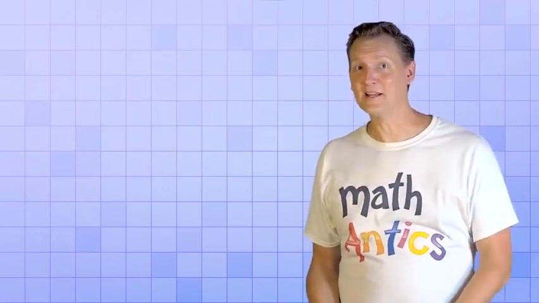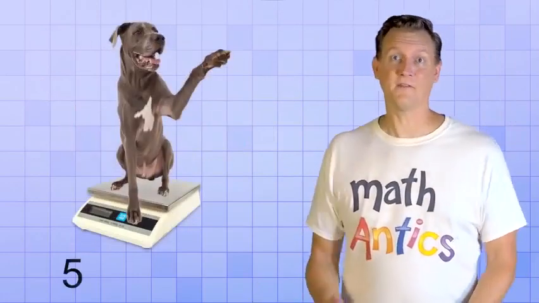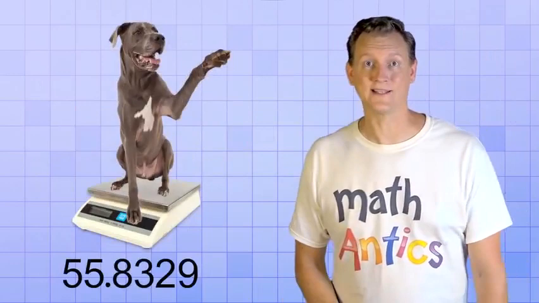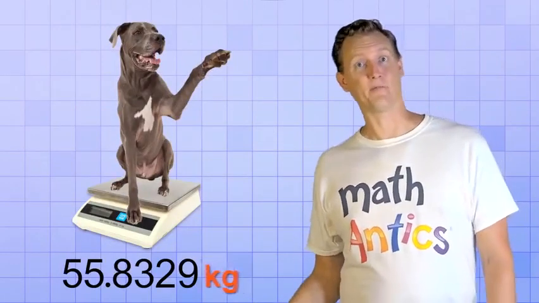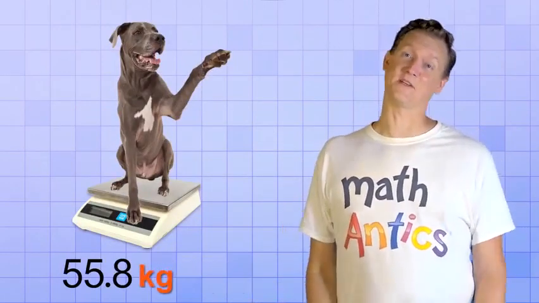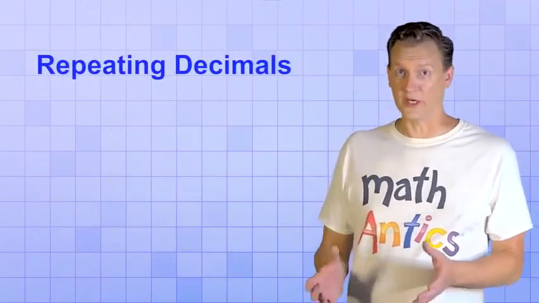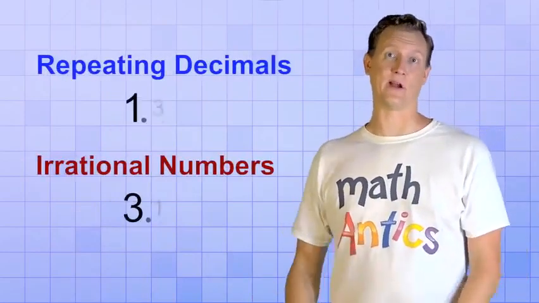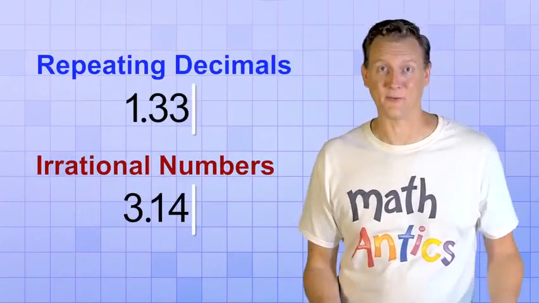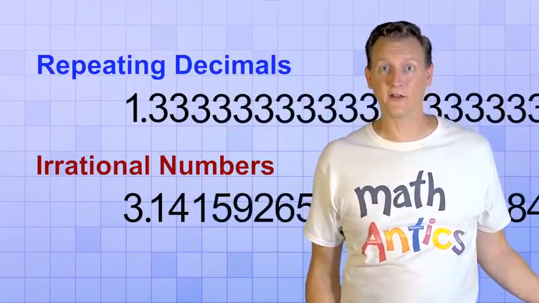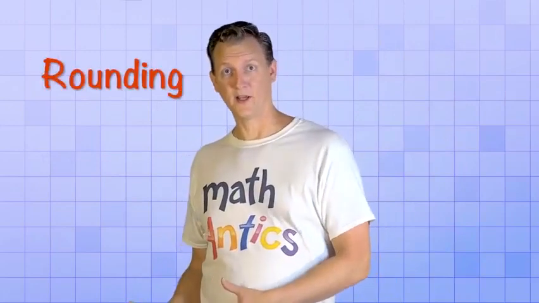Like, you might not need to know that your dog weighs 55.83297 kilograms. 55.8 kilograms might be precise enough. And some numbers, like repeating decimals or irrational numbers, have to be rounded off, because we can't just keep writing decimal digits forever.